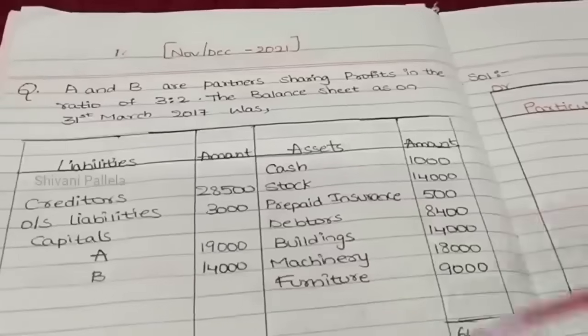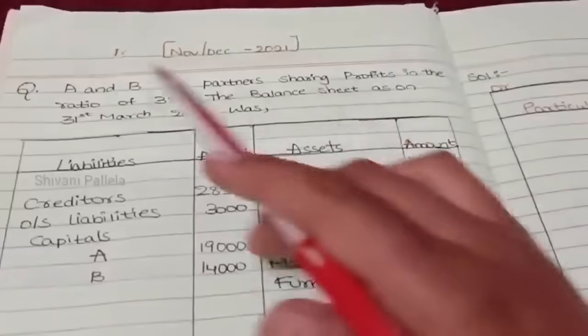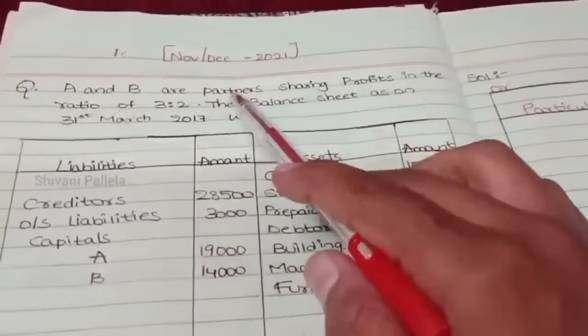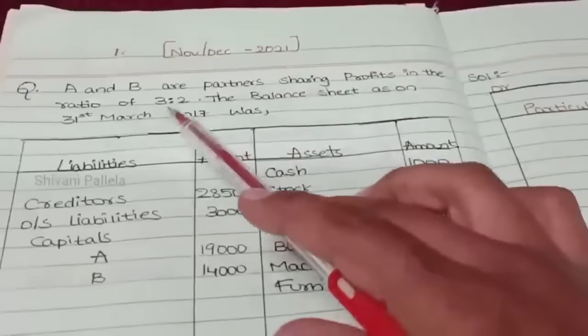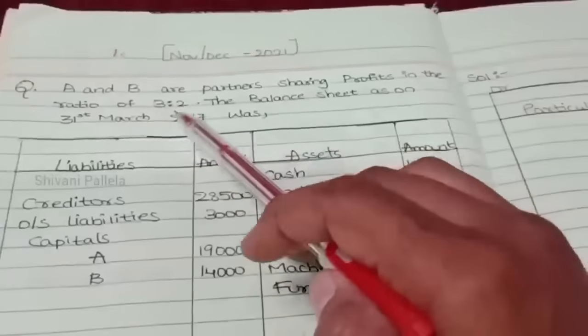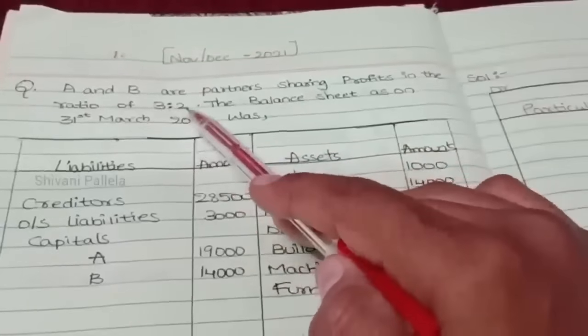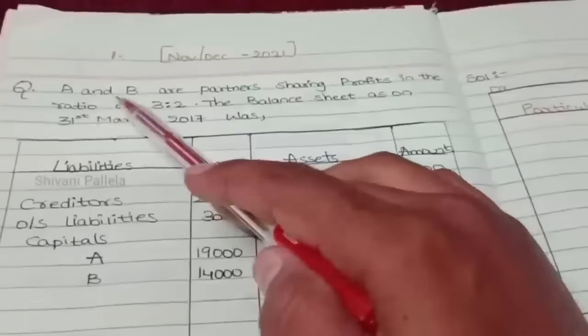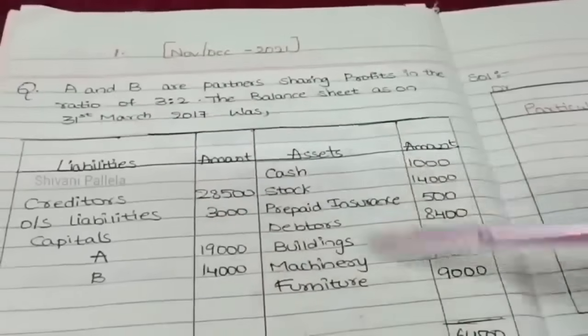Okay, what is the question they have asked? A and B are partners sharing profits in the ratio of 3:2. So A and B are partners sharing their profits in the ratio of 3/5 and 2/5. Okay, so A and B are old partners. And their balance sheet is given.